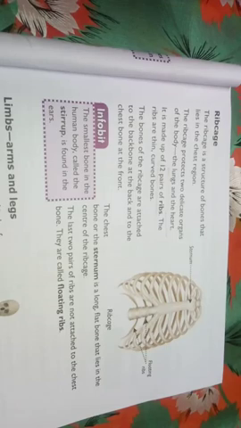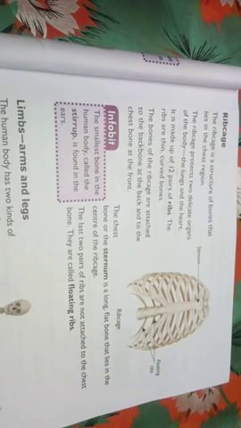So today I have discussed up to the rib cage. In our next video I will start from limbs, that is the arms and the legs. So all of you go through this topic at first. Again I will share some important topics with you from this chapter.